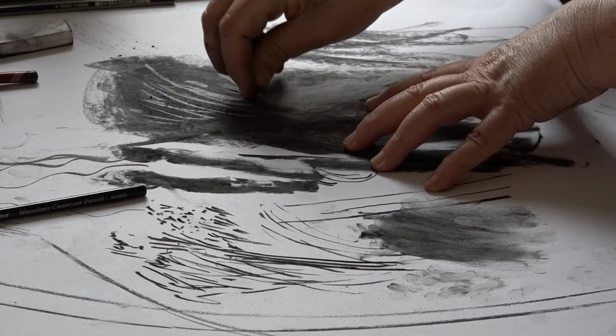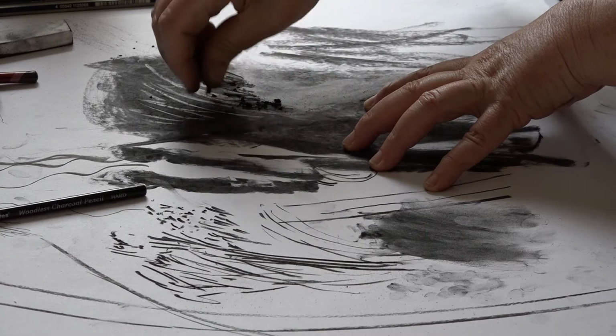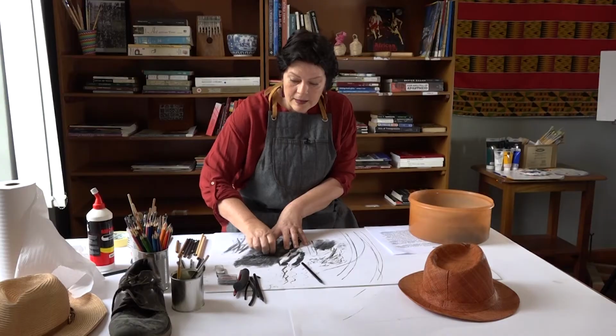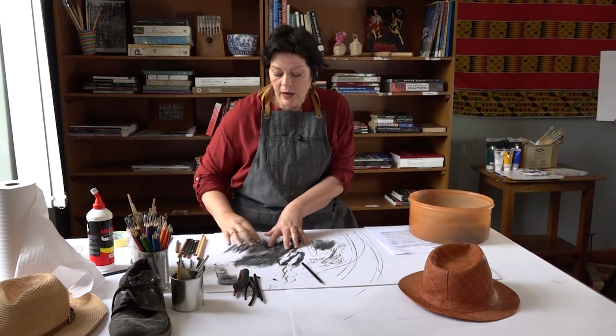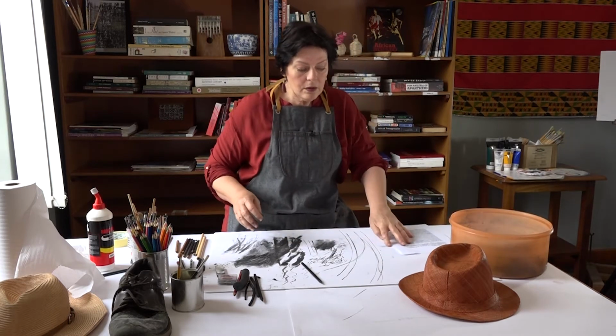Modeling can also be working back into that, making marks into grey areas, building that up. There's various mark making, just so that you have that tonal variation. Okay, so that is charcoal.